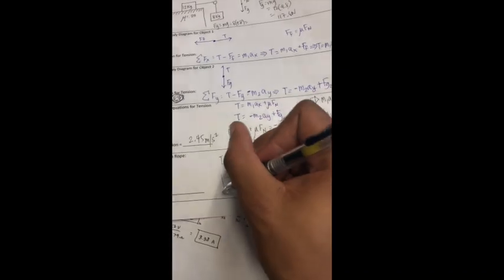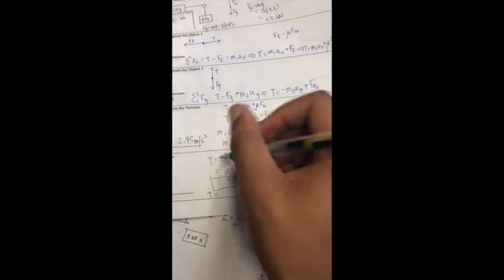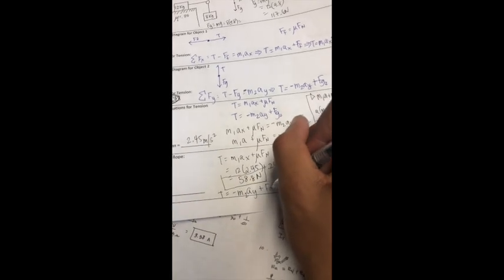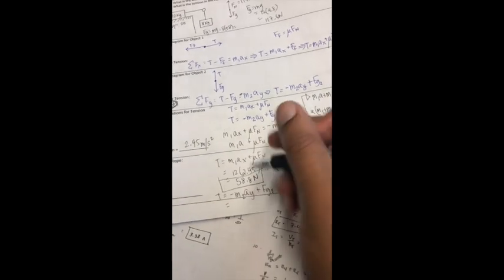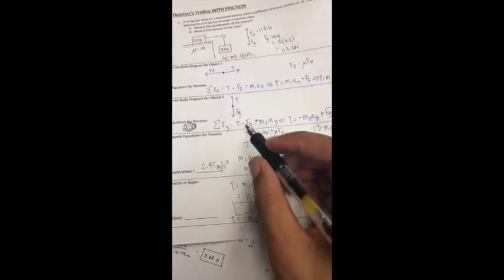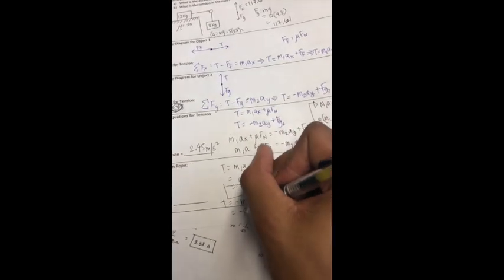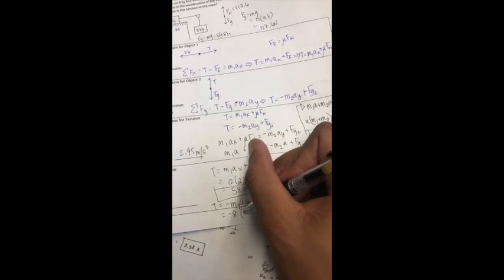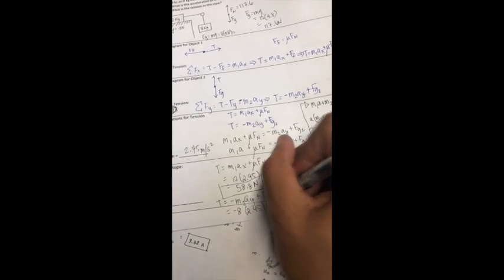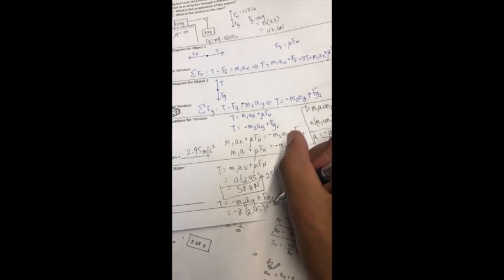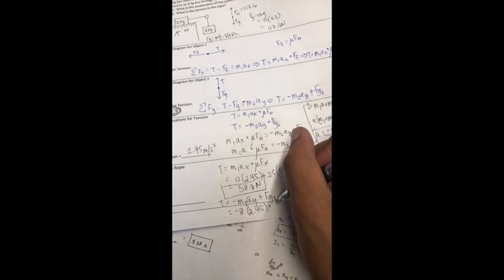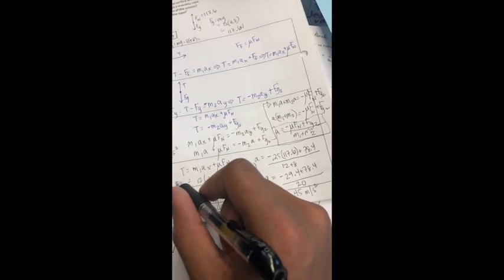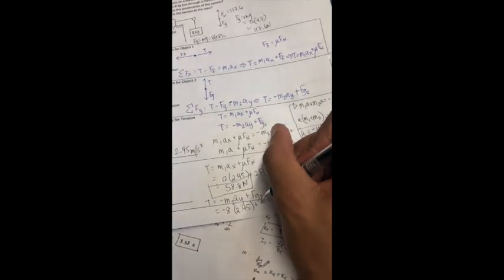Now, if I use the second equation, which I'm going to show, what I'm going to get is negative 8 times acceleration 2.45 plus Fg2, which was 78.4.